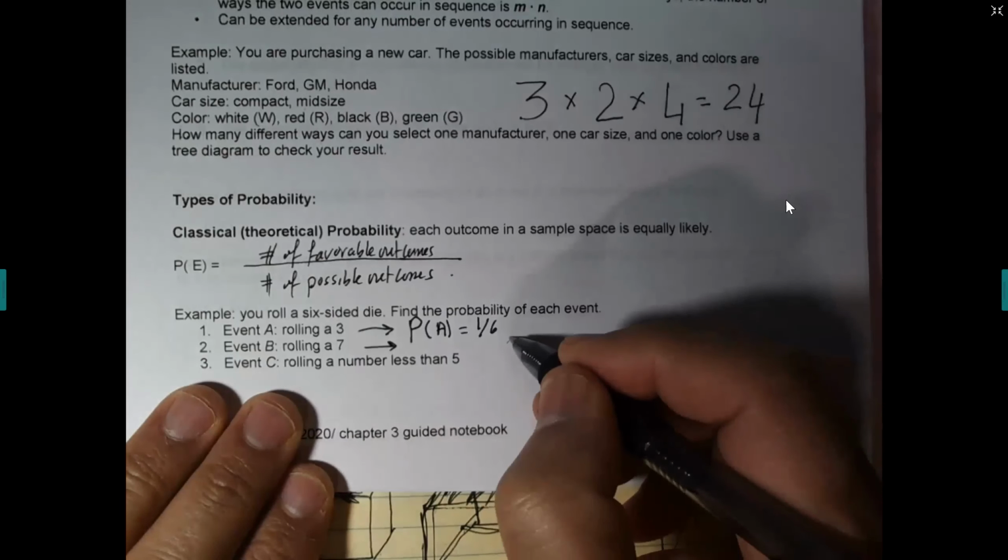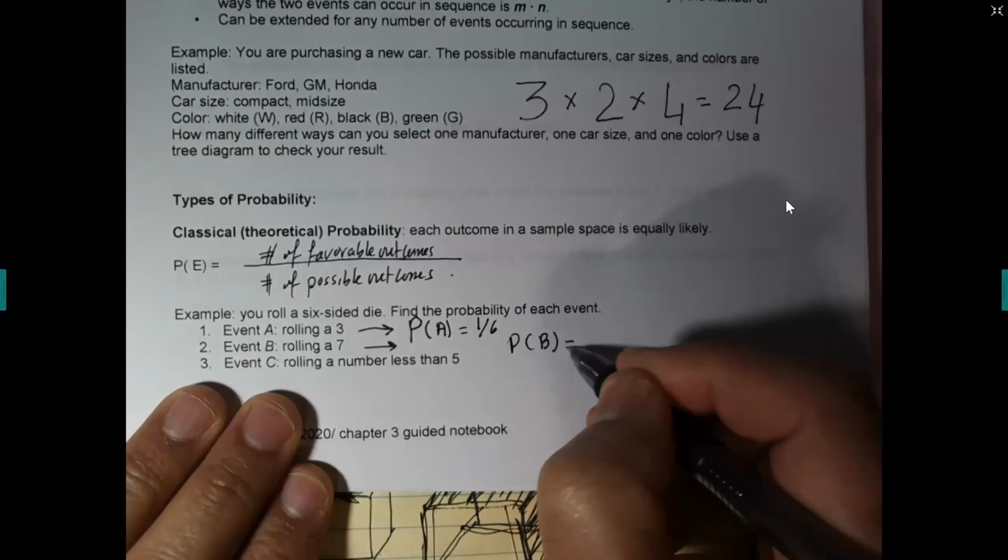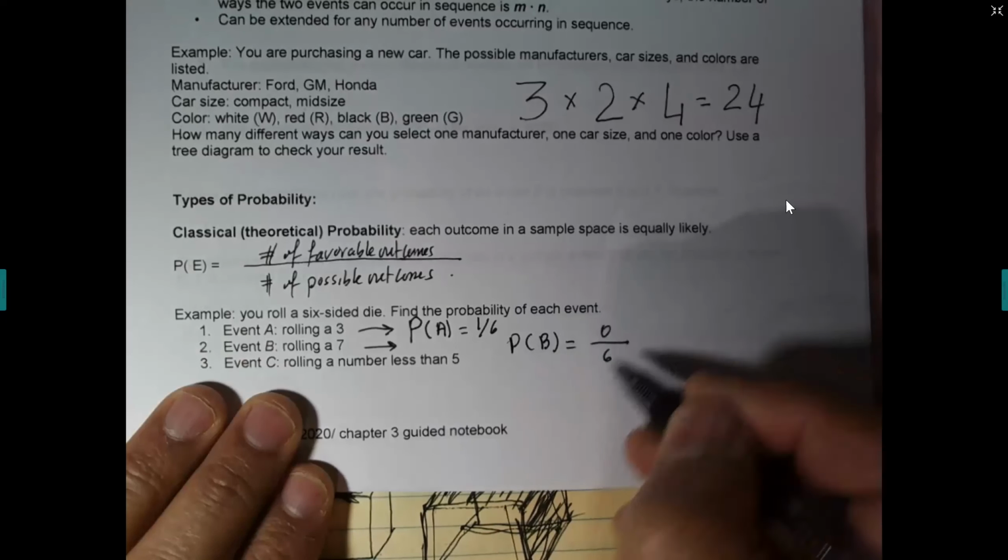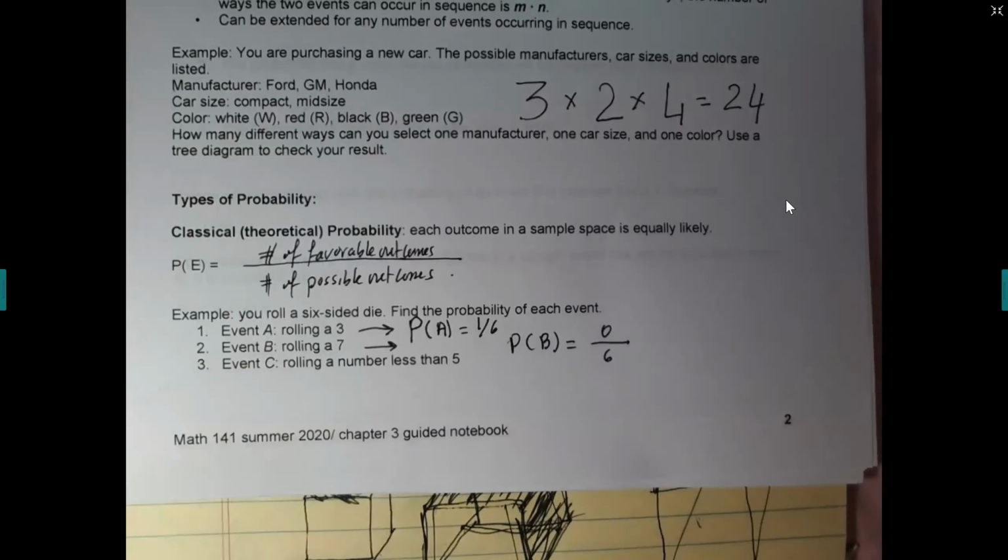So actually the probability of B. There are 6 possible outcomes, but 0 in your favor because none of them is going to be a 7. So exactly, when the probability is 0, that's an impossible event. What's the probability that today is Friday? It's 0. It's not a Friday, so that's an impossible event.